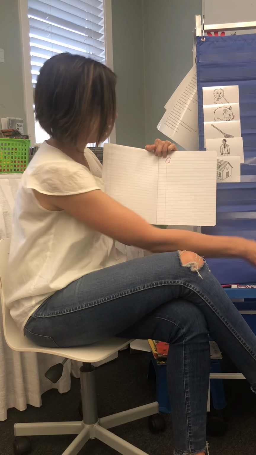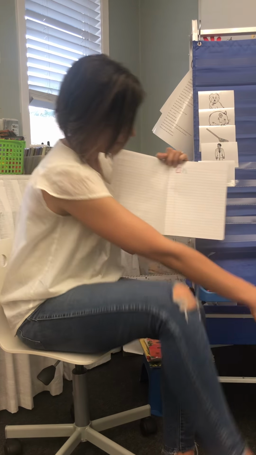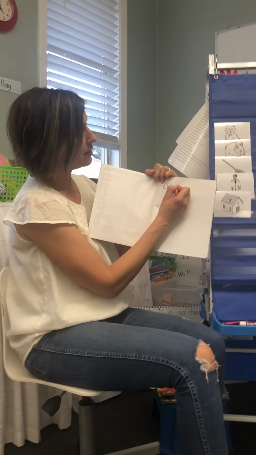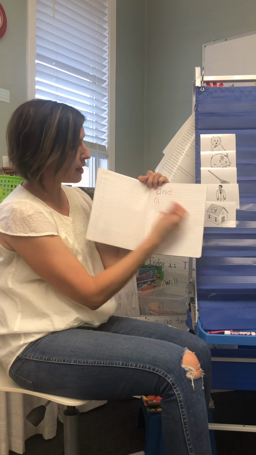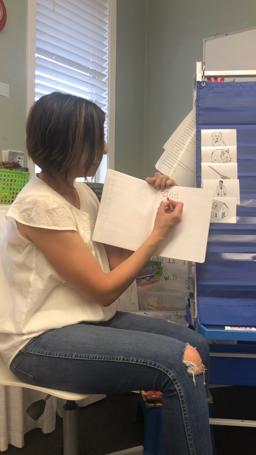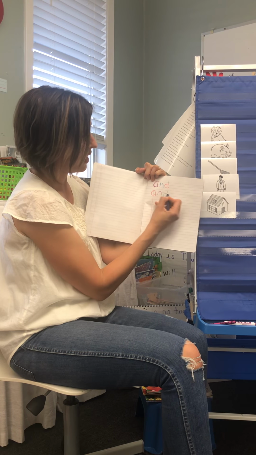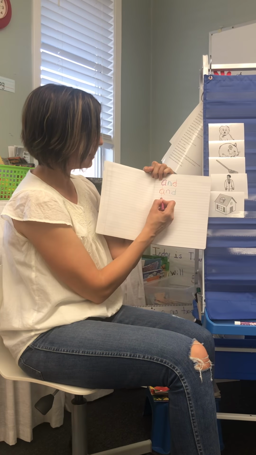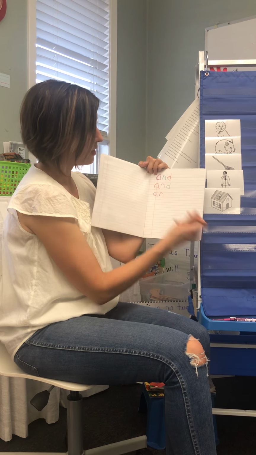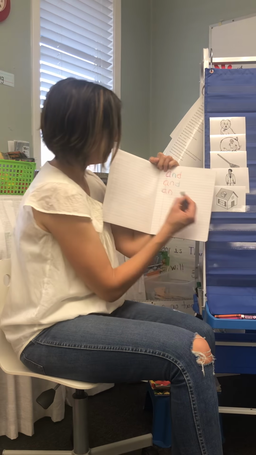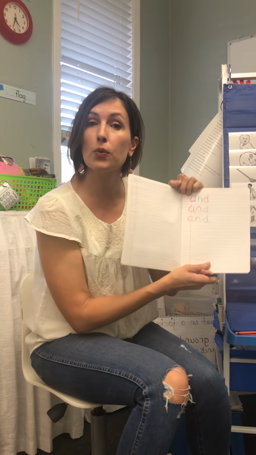So if you were going to write the word and, it's going to look like this. A, N, D. And I'm going to write that 3 times. A, N, D, and one more time, Miss Willette. A, N, D. Okay, so you've got some work to do in your writer's notebook.